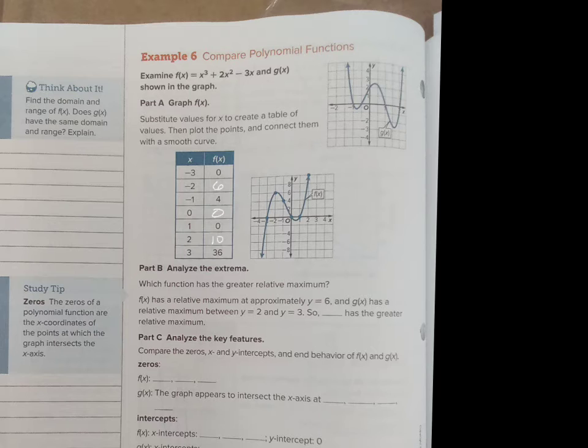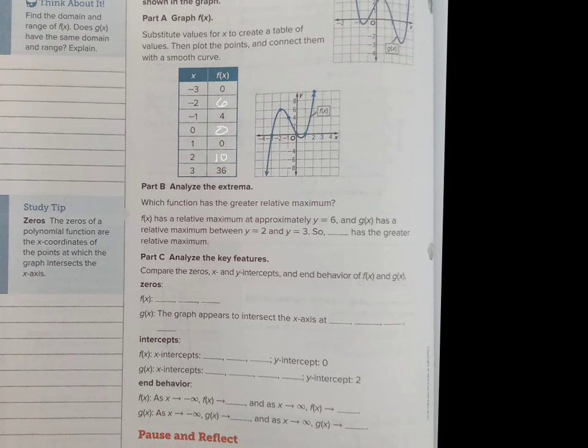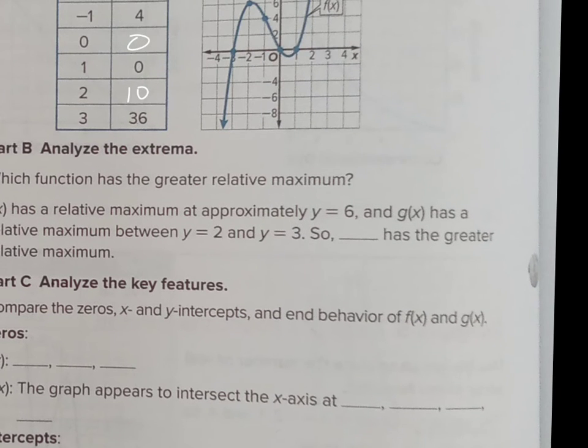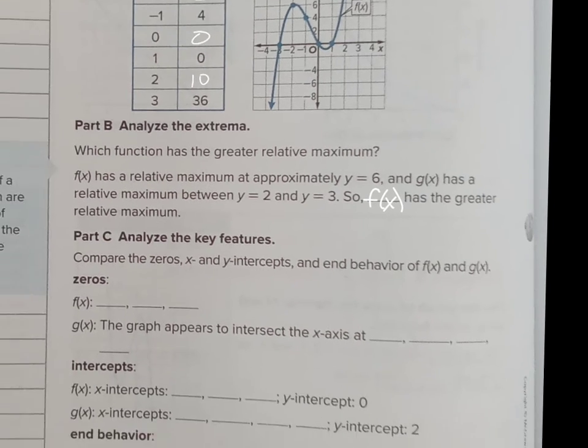Secondly, so F or G? Oh, F. F has the greater relative maximum. Is that okay? Right, it says F has a relative maximum of about y equals 6, and G has a relative maximum between 2 and 3, so then yes, F has the greater maximum.